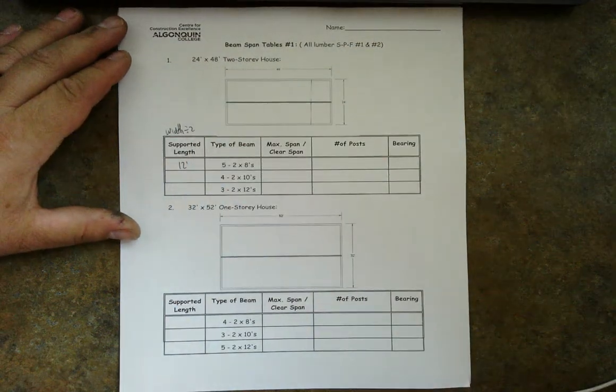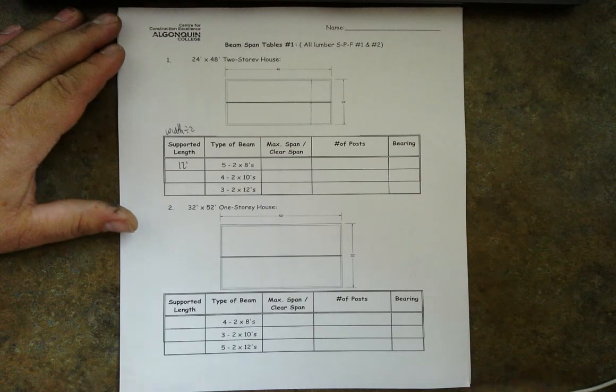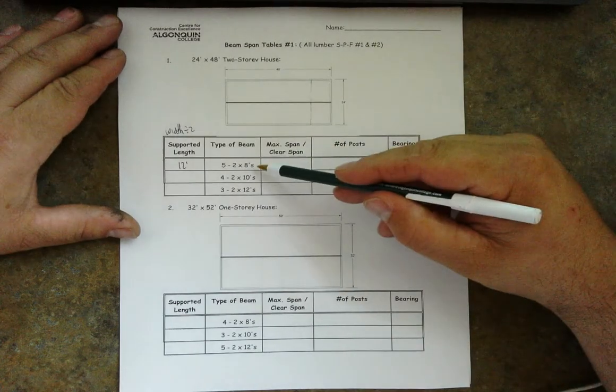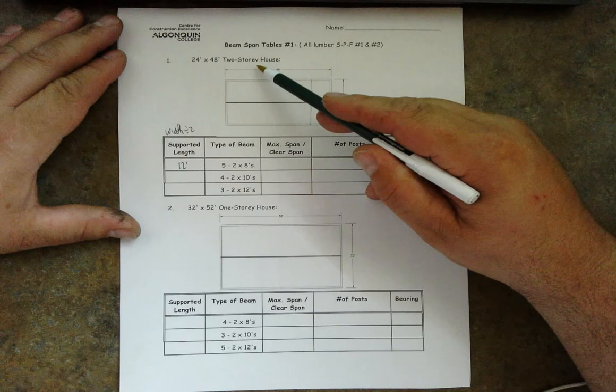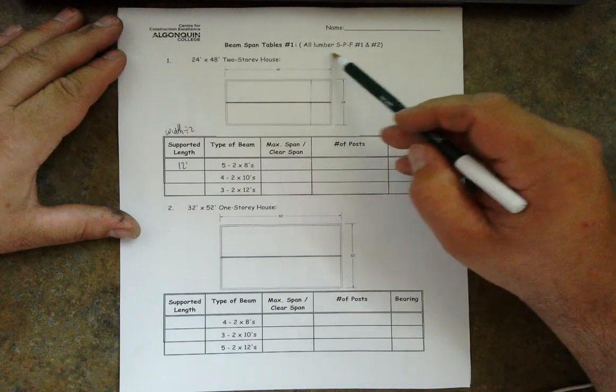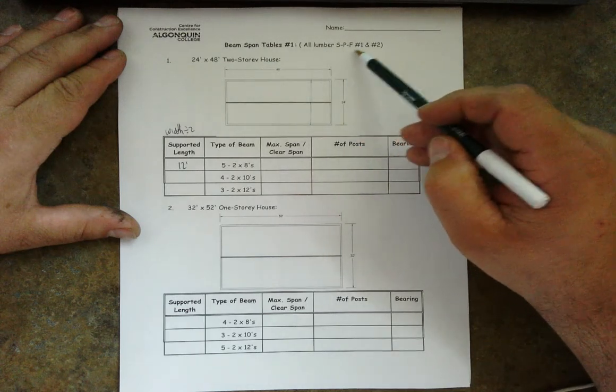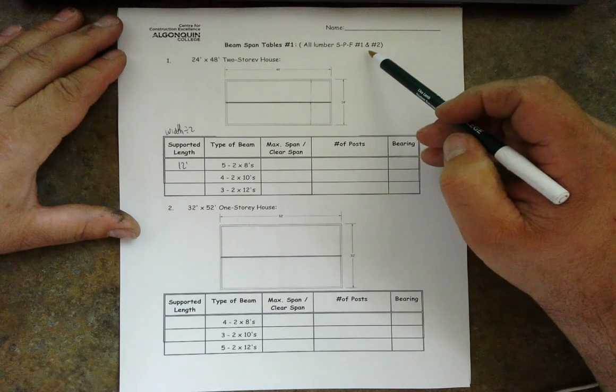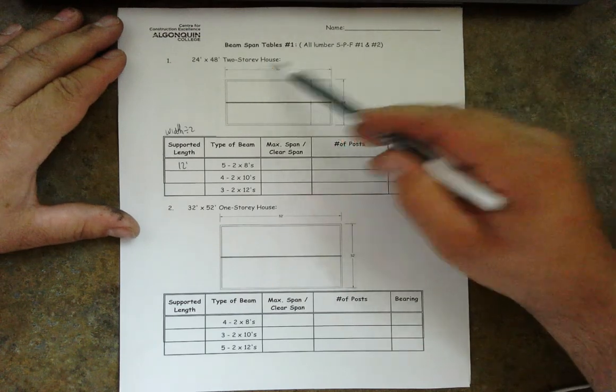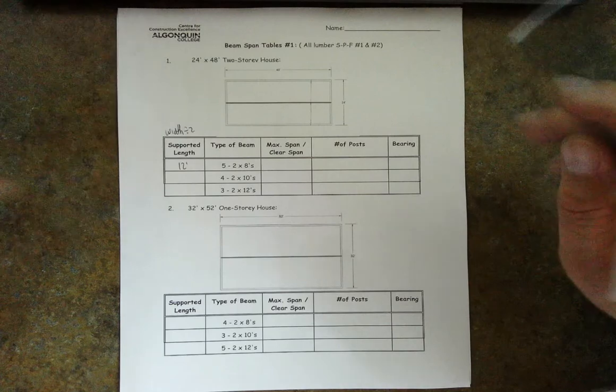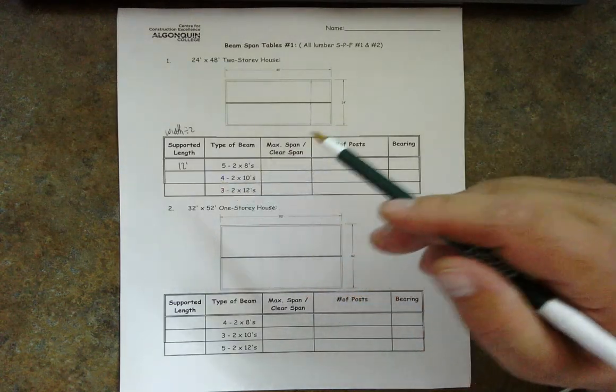Okay. And then we have to go into the span book to find out the max span of a 5 2 by 8 beam for a 2-story house. Okay. So like all the assignments, spruce pine fir number 1, number 2 is kind of going to be what we're going with there. So we have to recognize that. We have to recognize the 2-story house and supported length. So I'll grab my span book here.